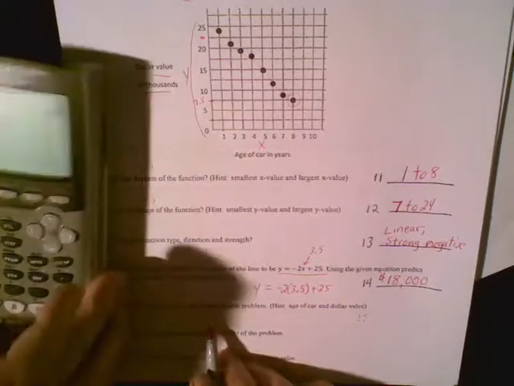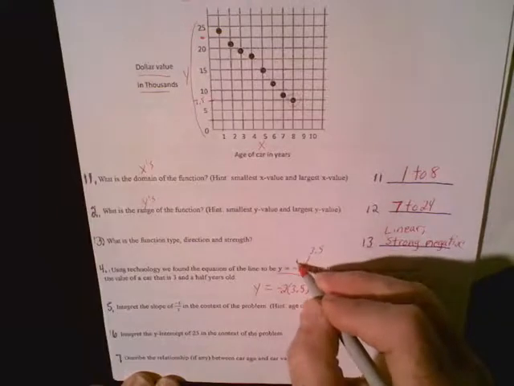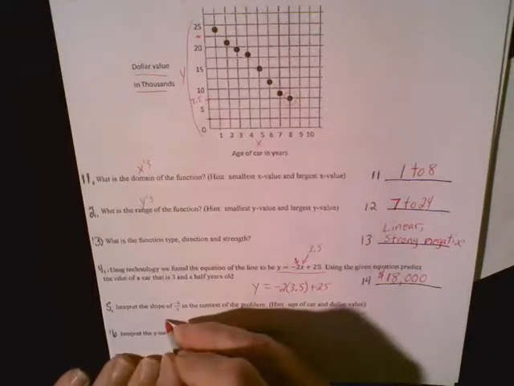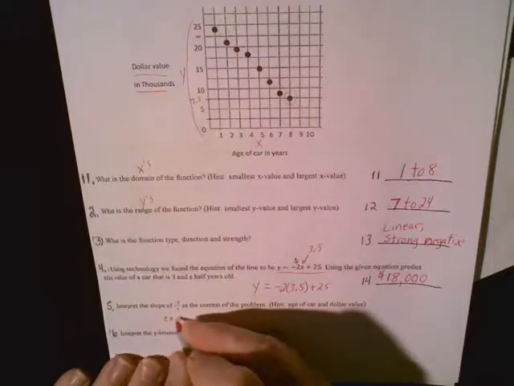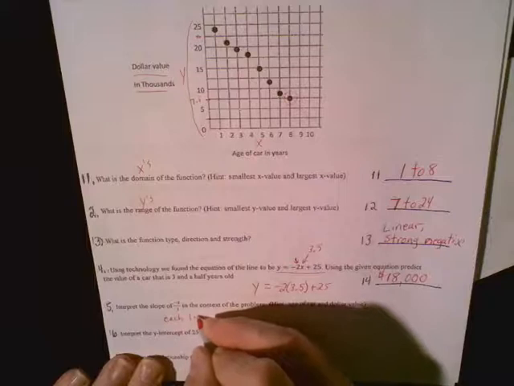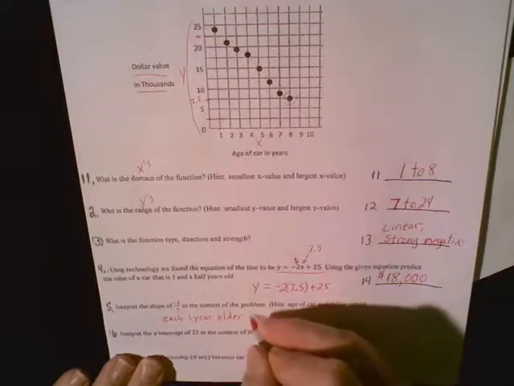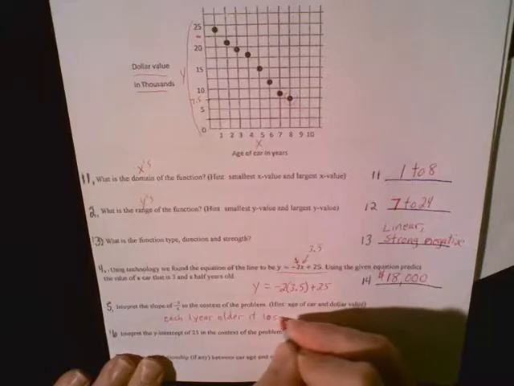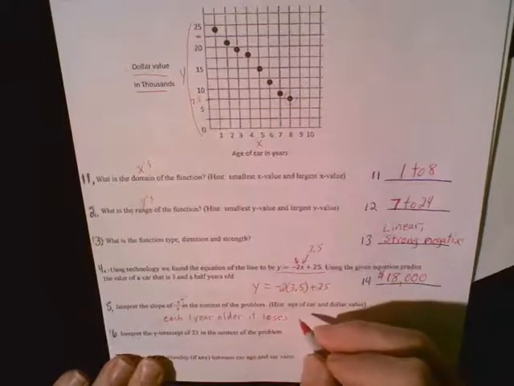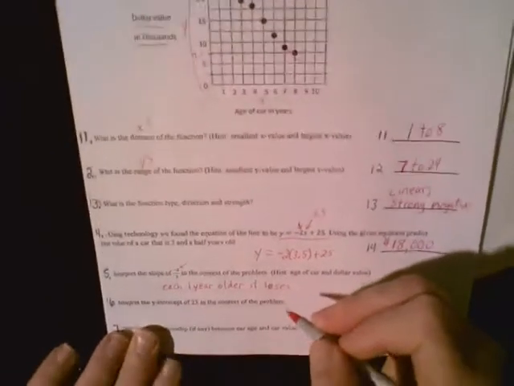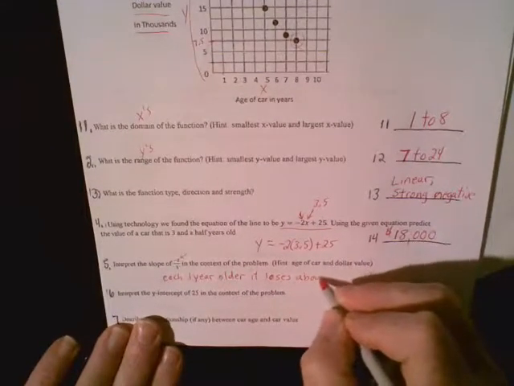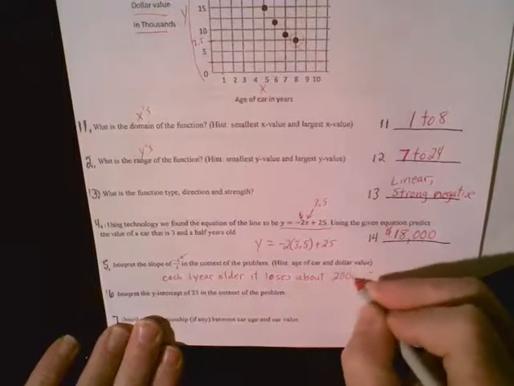Then the next three just say explain each thing. So interpret the slope. The slope was right here on this -2. So it's like saying -2 over 1. And all that's telling you is for every 1 year, each time the car gets 1 year older, it loses this top number, which is a -2, so that's where the loses comes from. It loses about $2,000 in value.